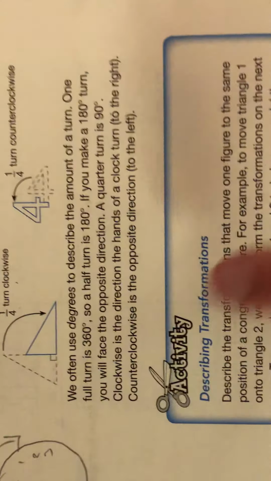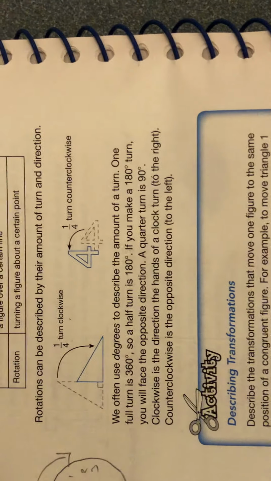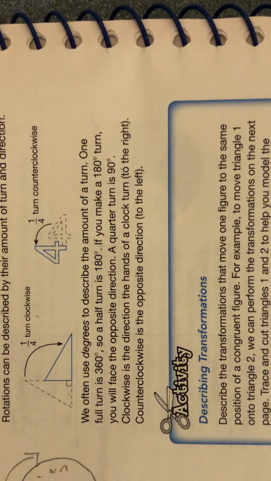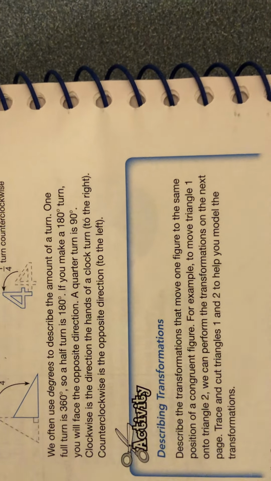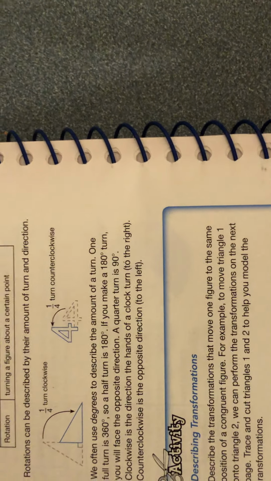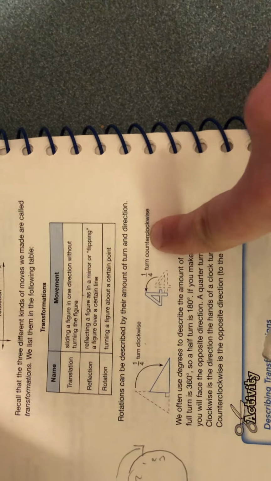We often use degrees to describe the amount of turn. 1 full turn, like I mentioned earlier, is 360 degrees. So a half turn is 180 degrees. If you've ever seen someone on a bike or skateboard, a scooter, you see those cool things in the Olympics or the X Games. They say, oh my gosh, look at that, 360. They've done 1 full rotation. A quarter turn is 90 degrees. Clockwise, like I mentioned, is the direction the hands of the clock turn, which is to the right. Counterclockwise is the opposite direction.